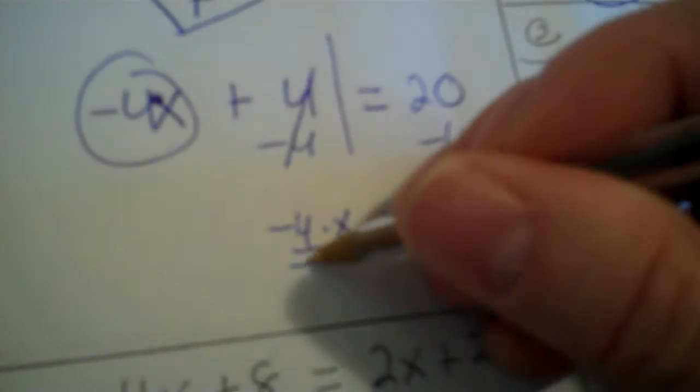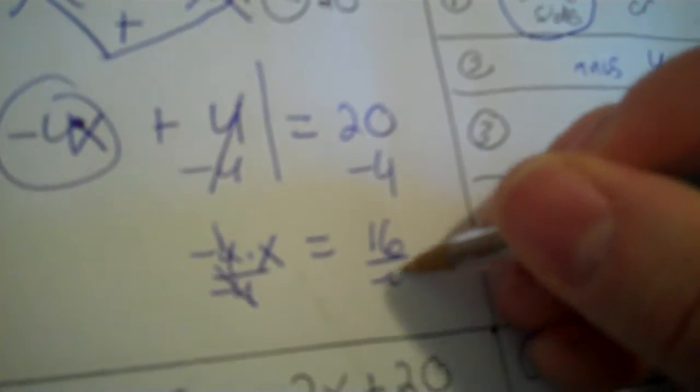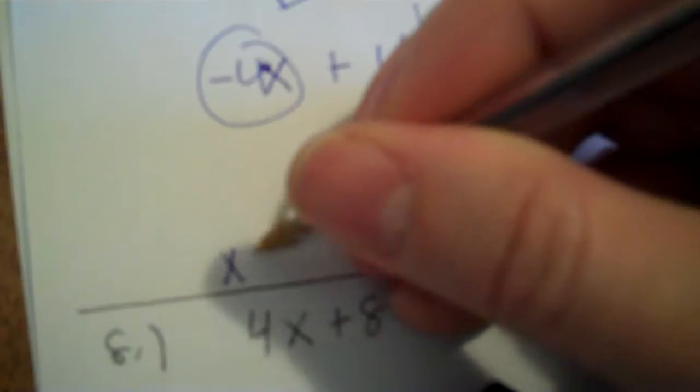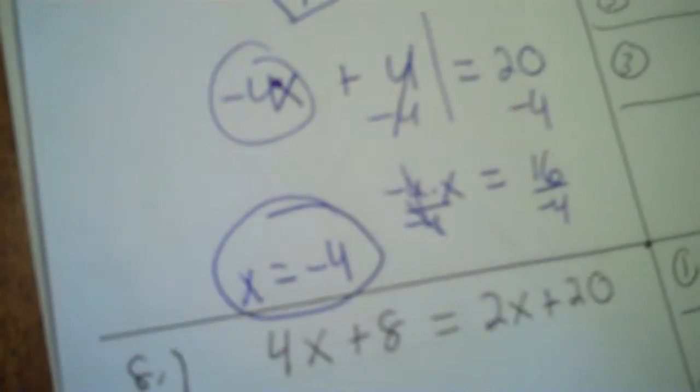Okay, 20 minus 4 is 16. Then over here you have negative 4 times x. And then divide by negative 4. That's going to give us our answer. So 16 divided by negative 4 is negative 4. There's the answer. Okay, we're going to do several more of those.